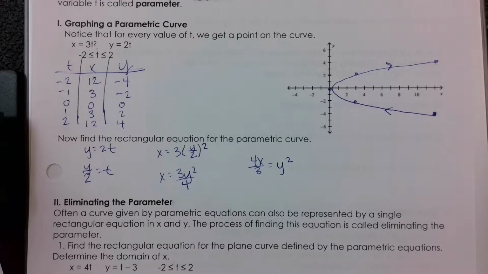I would imagine they're going to solve for y if they can, because that's just typically what we do. So the thing to remember for these is just solve the easier equation for t and then plug it into the other.